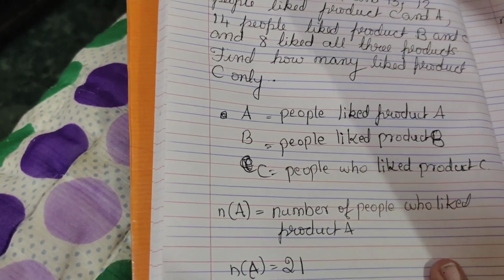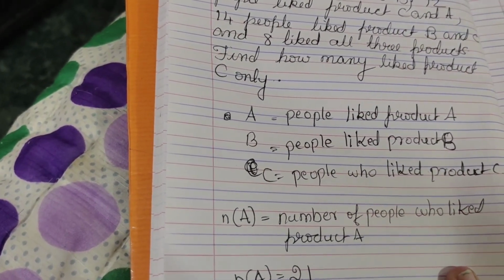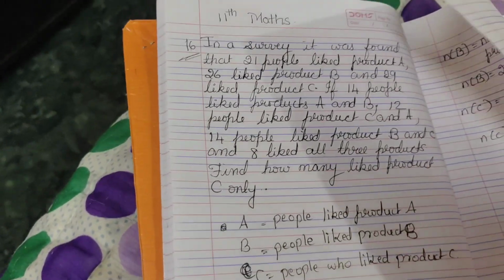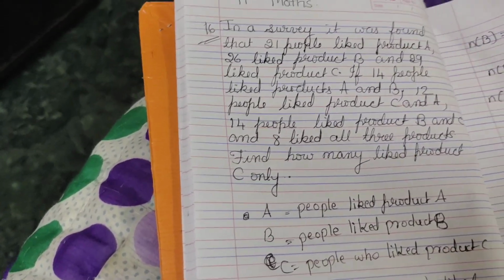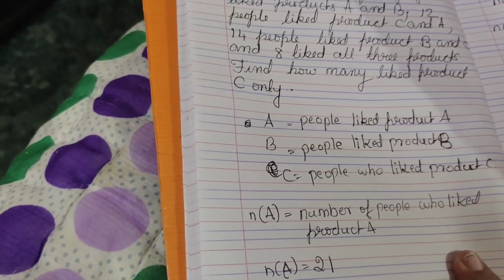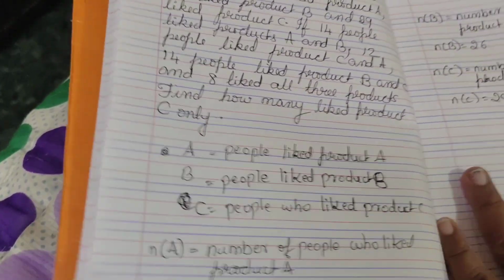So here n(A), the number of people who like product A, has been given in the question itself as 21, so I have written here n(A) = 21.